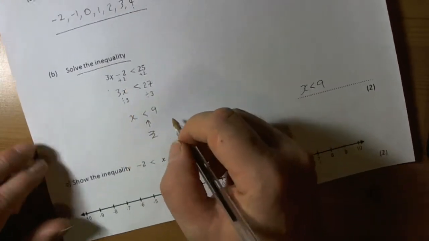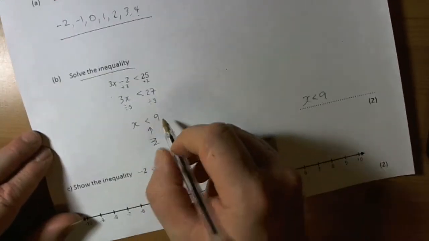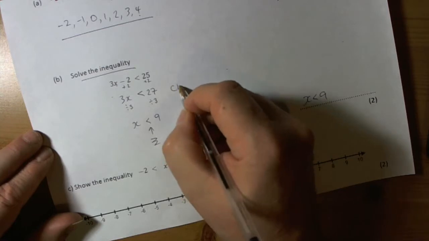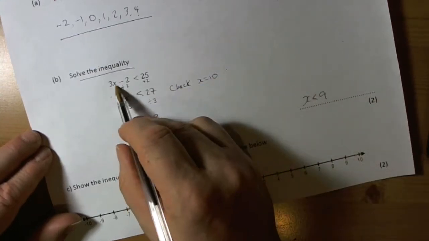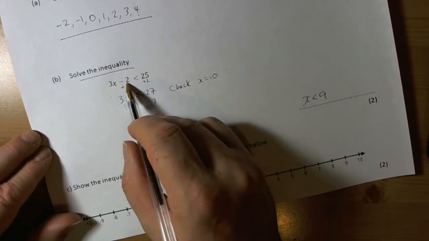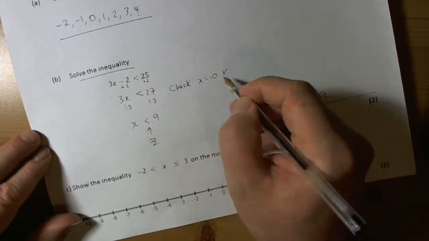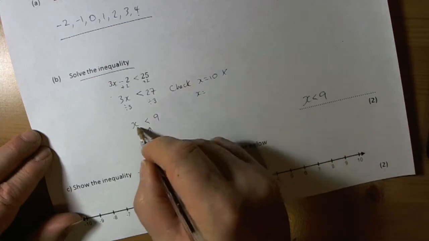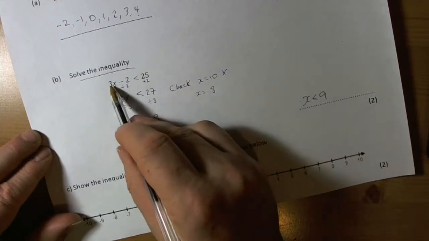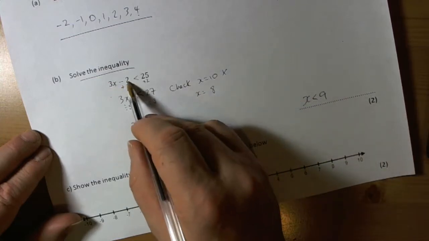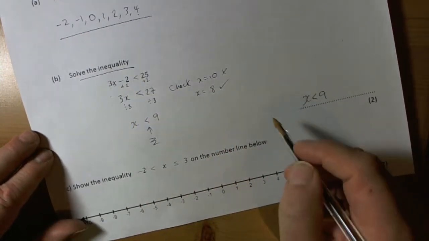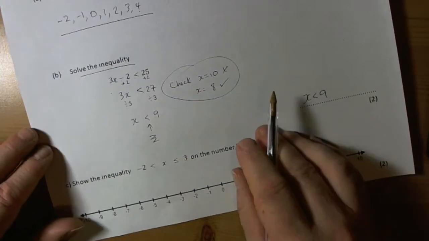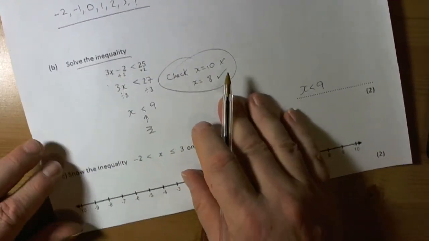We could check that this works, because if we're saying that x is less than 9 to make this work, then we could check by trying 10. 3 tens are 30, take away 2 is 28, that is not less than 25, so that failed. If we try something less than 9, so say 8, 3 8s are 24, take away 2 is 22, 22 is less than 25, so that's okay. So again, like all things, we should check that our answers make sense.